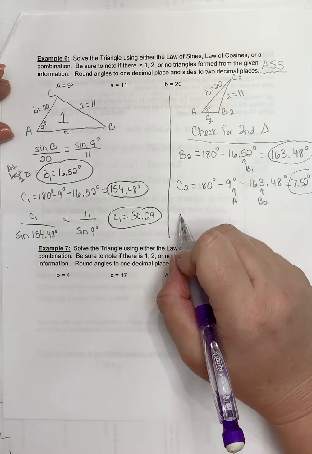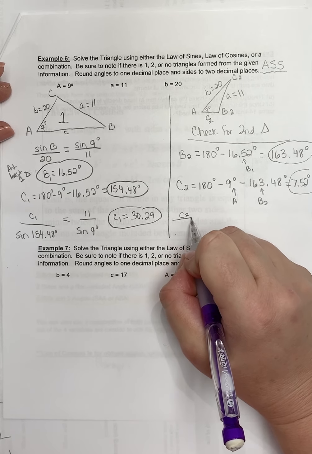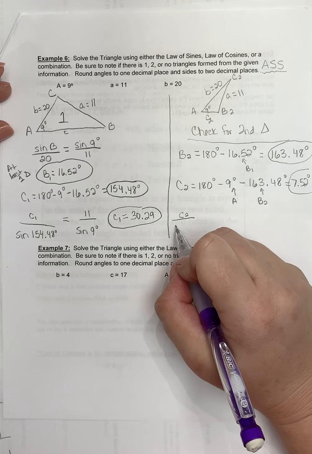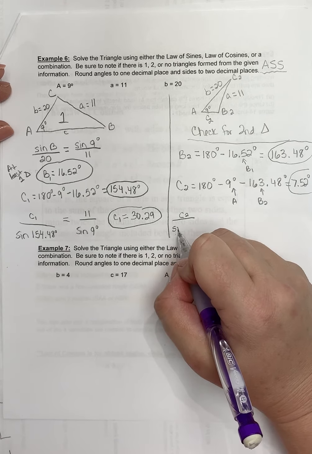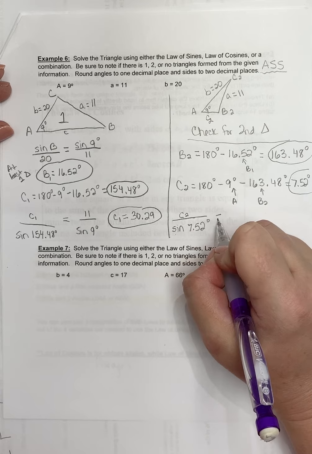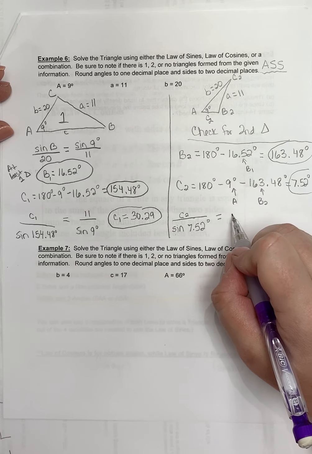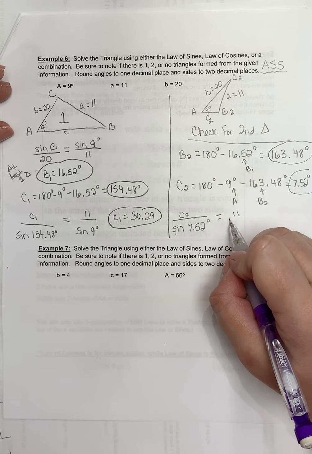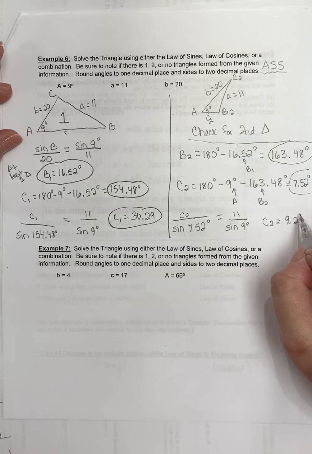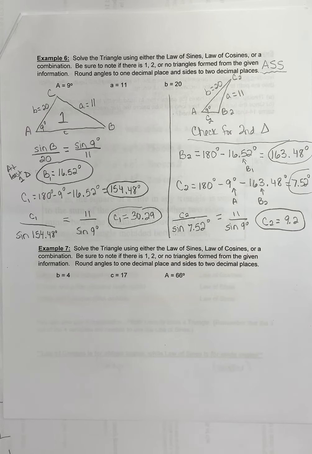Now we're going to try to find little side C2. We're going to use law of sines to do this. We're going to put C2 over sine of 7.52 degrees, equal to our A information because we were given that. And then C2 turns out to be 9.2. And there we go. We ended up with two triangles. We had the ambiguous case.